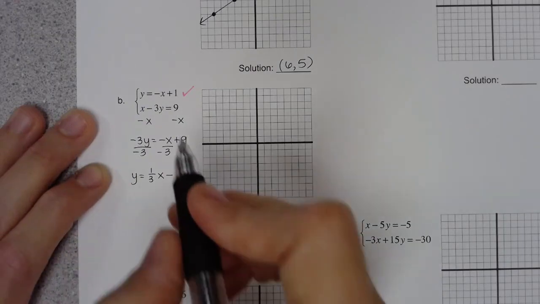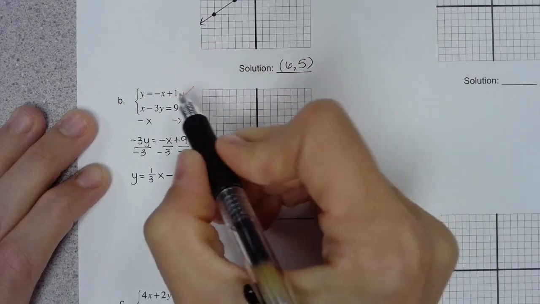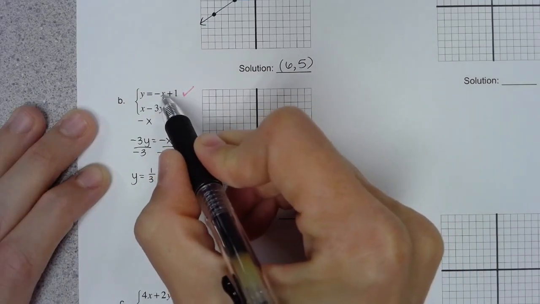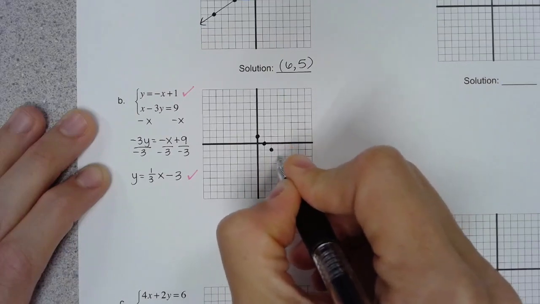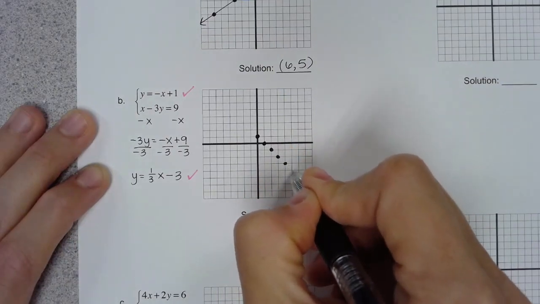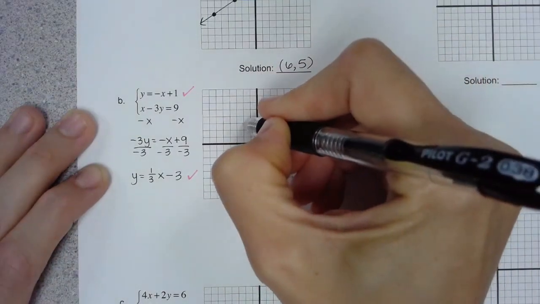Once both lines are ready to graph, I'll start by graphing the first line. So I start at positive 1, and then my slope is negative 1. That's the number in front of the x. So I go down 1 and 1 to the right, down 1 and 1 to the right, and then I'll continue that pattern. And again, you're welcome to draw as many points as you can fit on the graph.